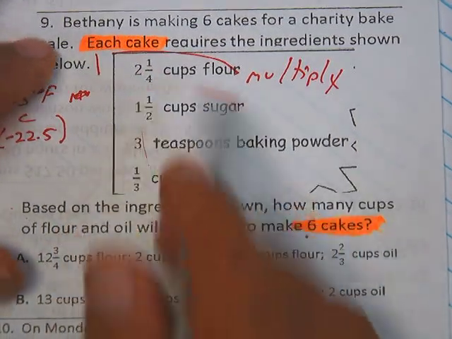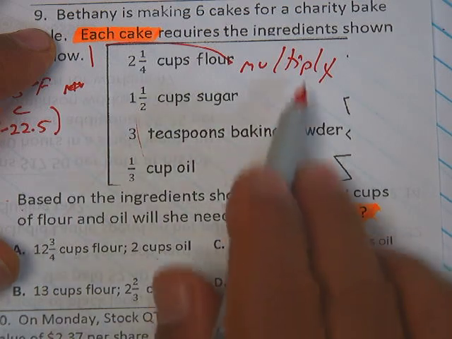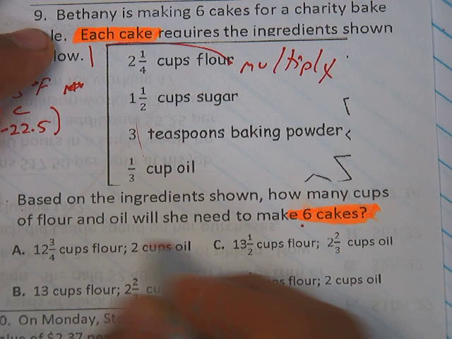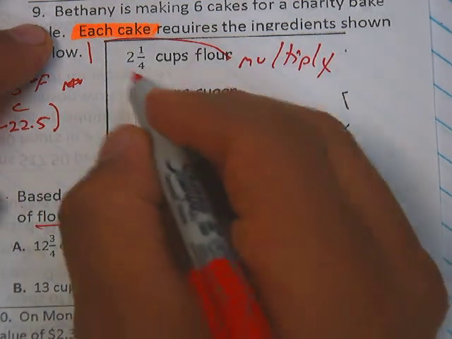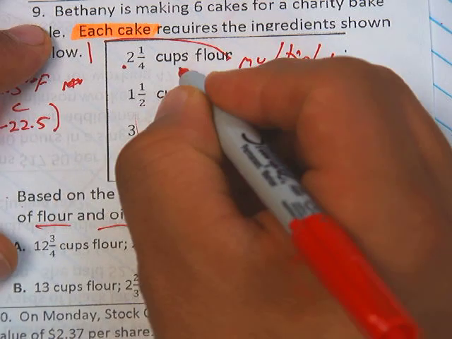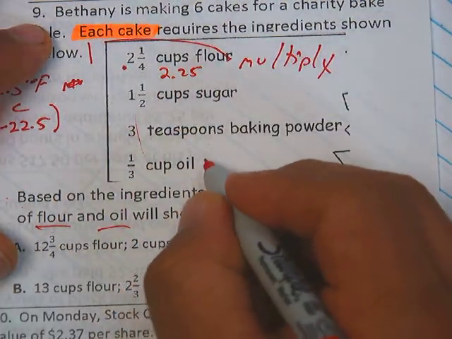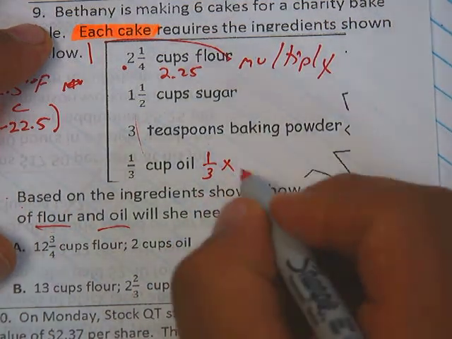And look what it says there. Each cake. That means that is key with multiply. Each means 1, so 1 cake. 1 cake, you use this. You want to make 6 cakes.